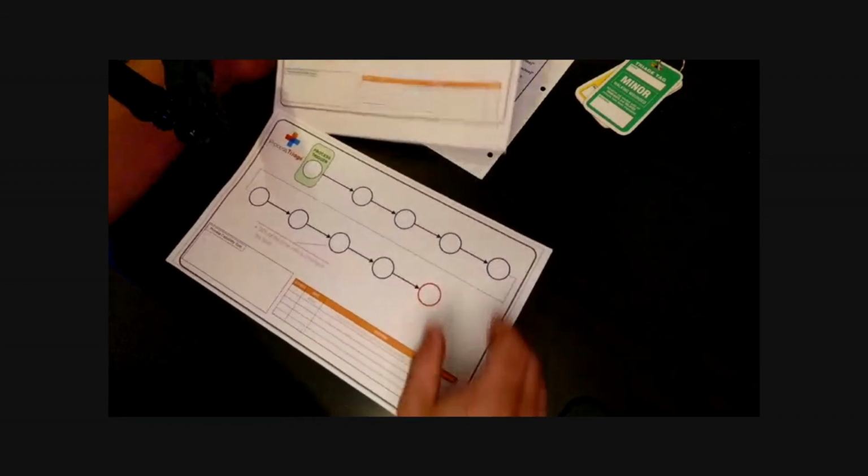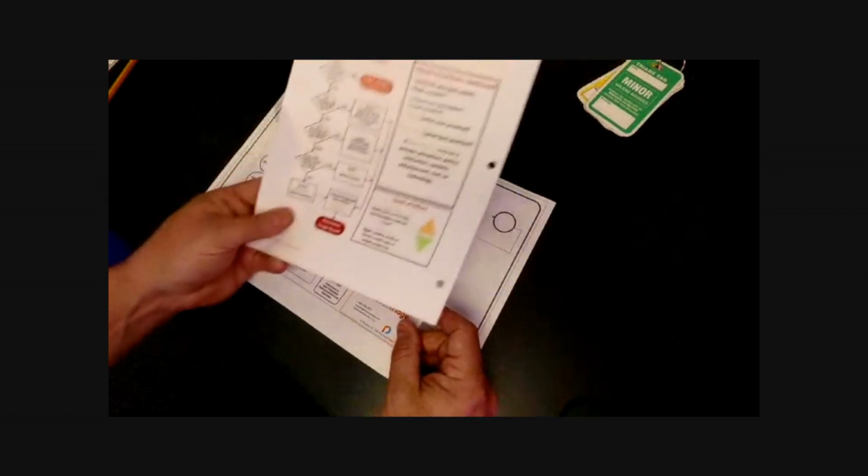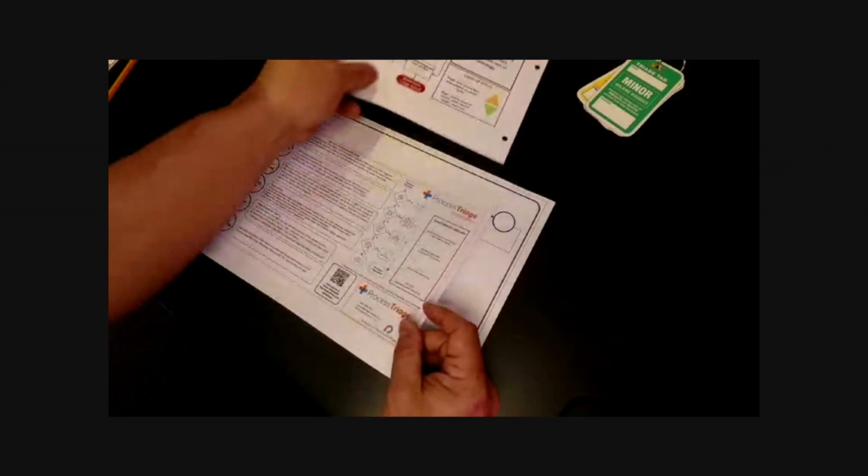So if you're printing this on 8.5 by 11, it's a little bit smaller. It's still workable and functional. You'll just notice that the triage is a little harder for older eyes. So we also have this on the website that you can download and use in this process. But let's go ahead and get started. I'll walk you through how to triage a process.